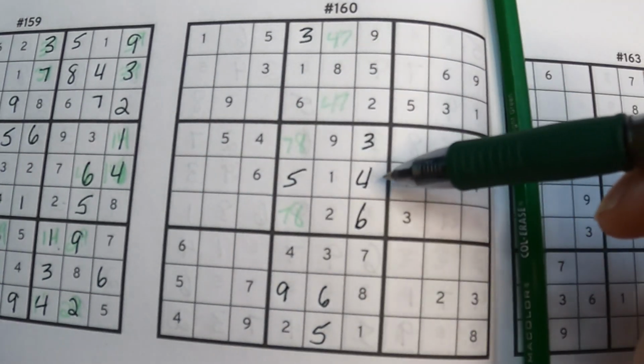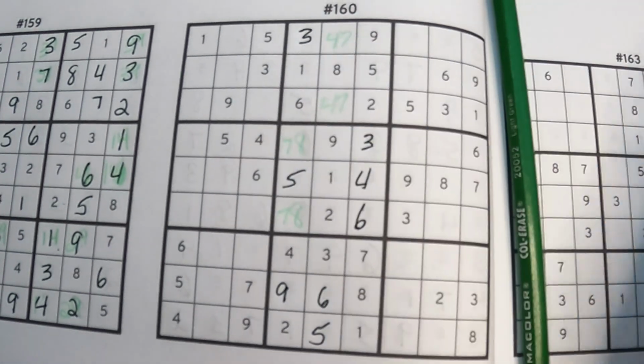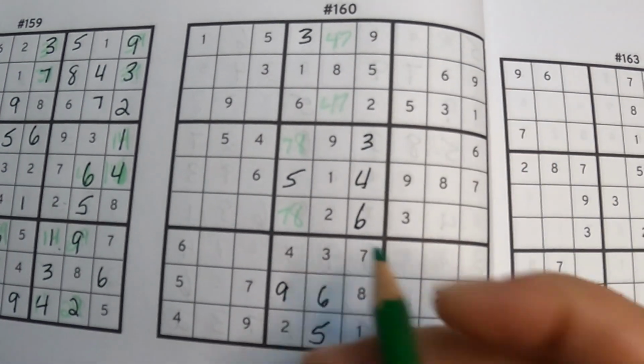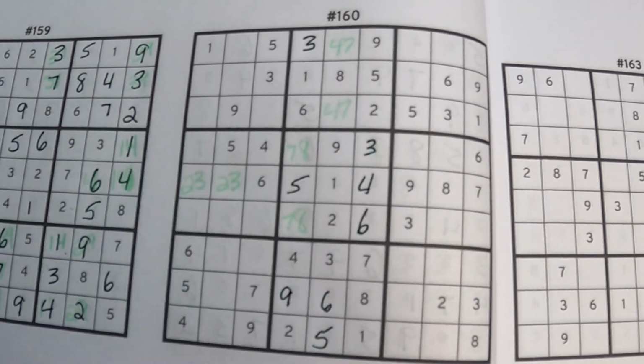For this row now, we're missing 2 and 3, and I don't see any help. So 2, 3, 2, 3.